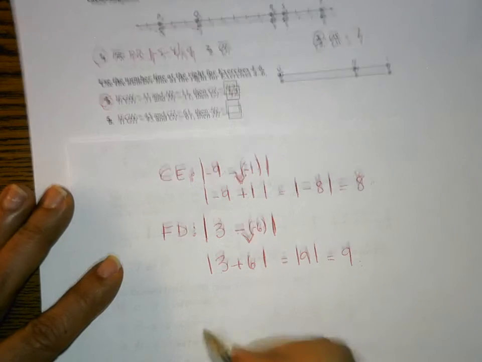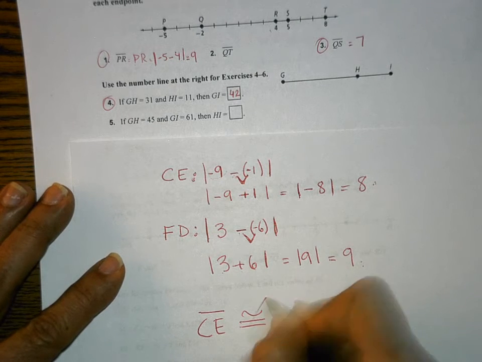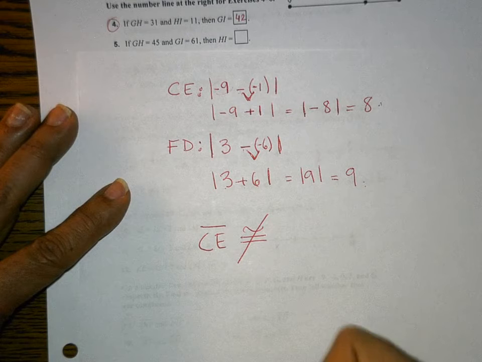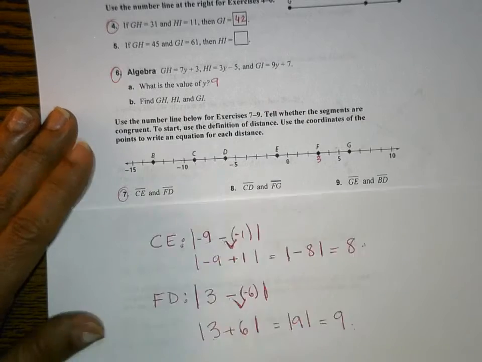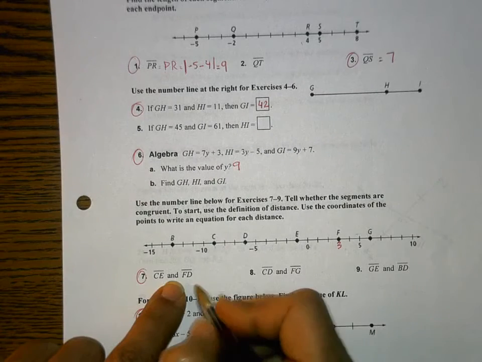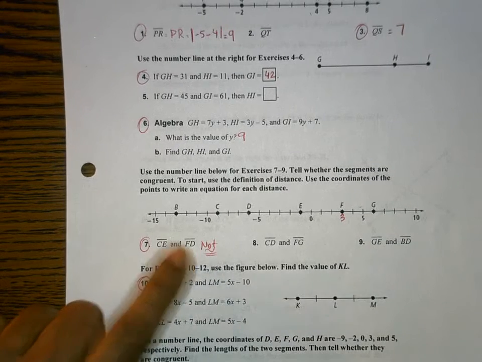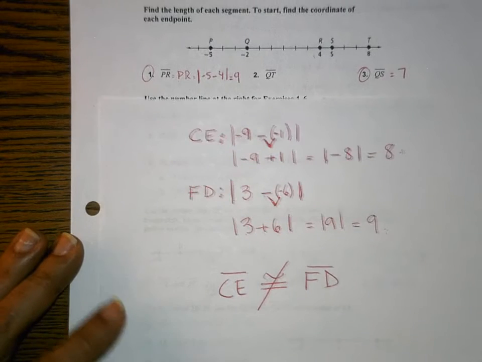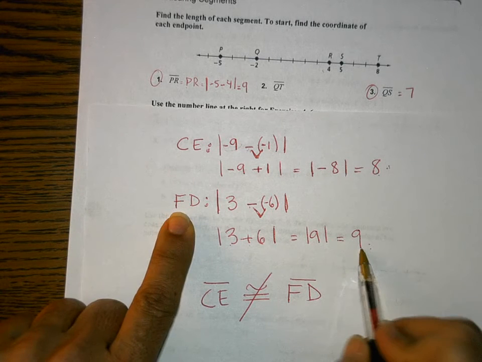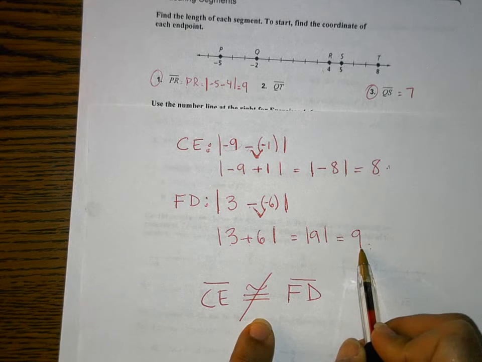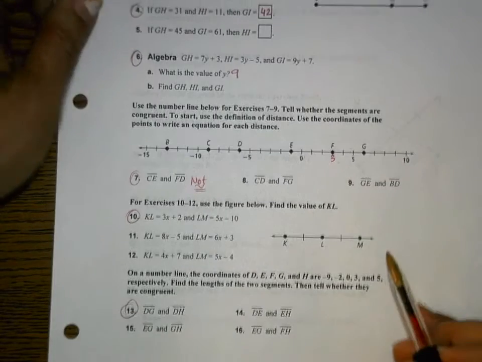And I can conclude that the segment CE is not, so when something is not, we cut it through, like non-smoking, so we cut it through, right? It's not congruent to the segment FD. Okay, that's what we can conclude from that, is that segment CE and FD are not congruent. Okay, not congruent. Right, and here's the work to show it. That always has to be work in mathematics, all right? I showed that the distance from C to E was 8, and from F to D was 9, so they are not congruent at all, okay? And that's what you're going to be doing for the rest of this worksheet, is all about measuring segments.